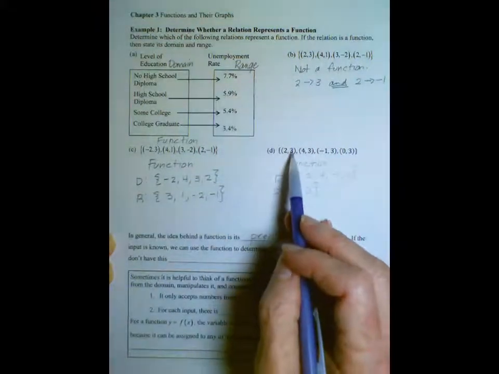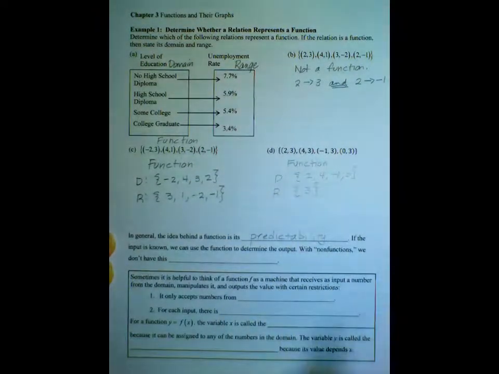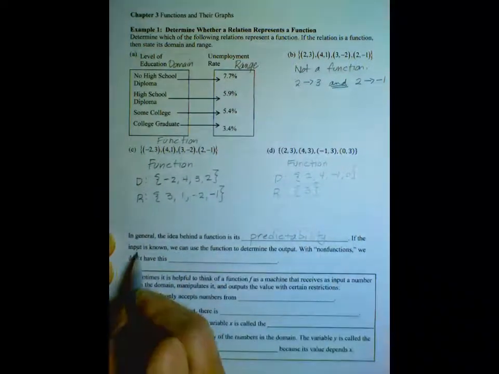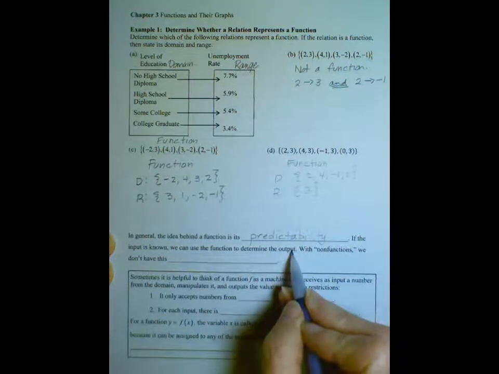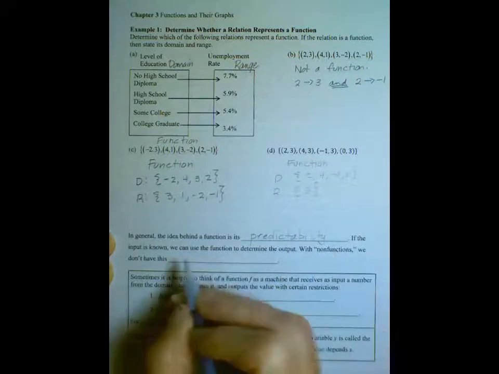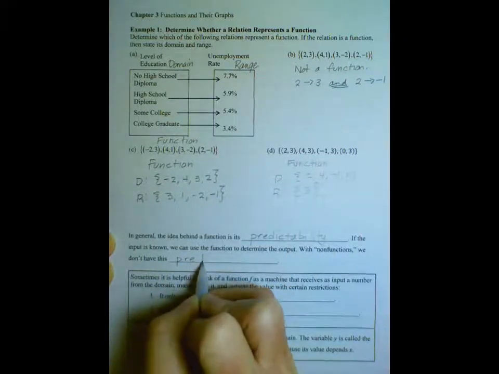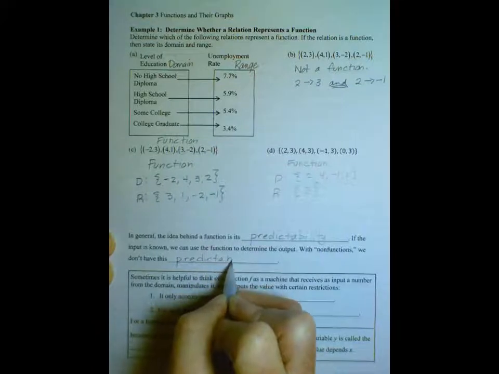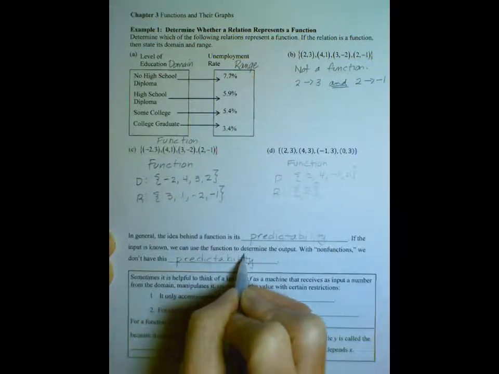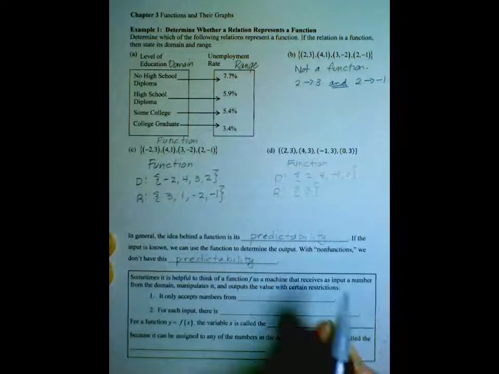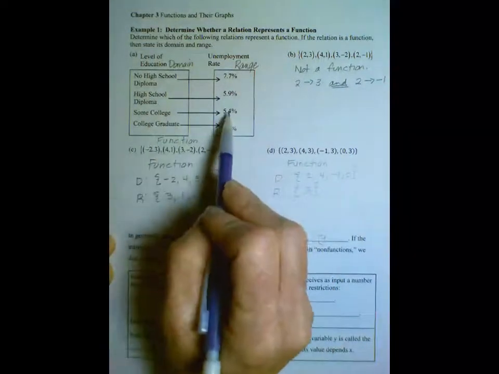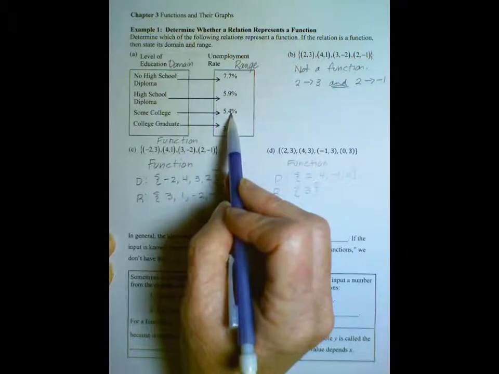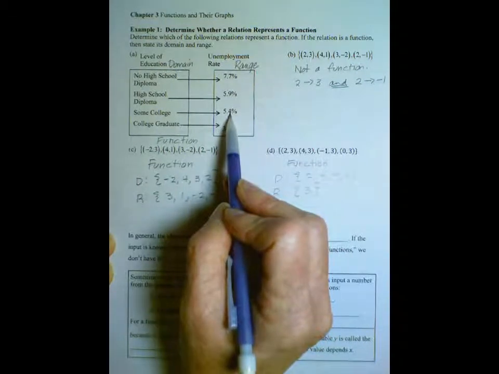Here, if you put in 2, you get 3. Okay, so it's predictable. If the input is known, we can use the function to determine the output. With non-functions, we don't have this predictability. Okay, so if you know that somebody has some college, then you could predict that the expected unemployment rate for someone in that group would be 5.4%.